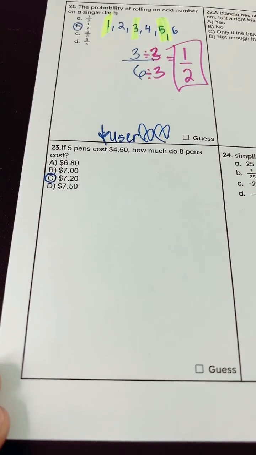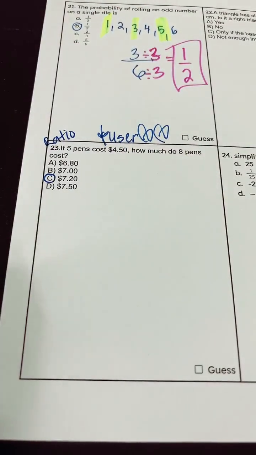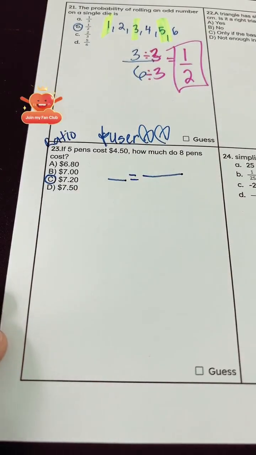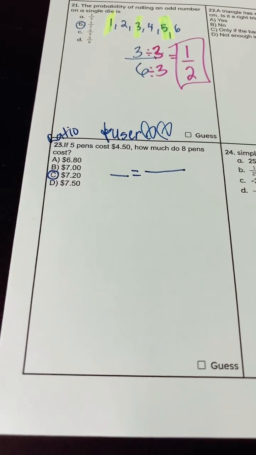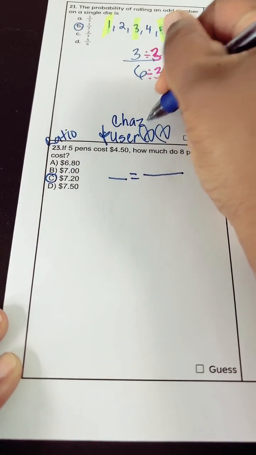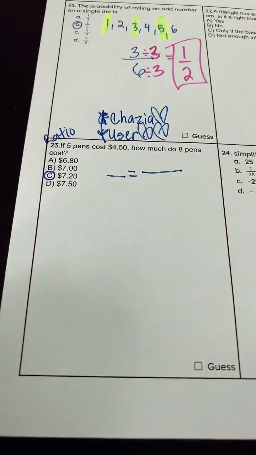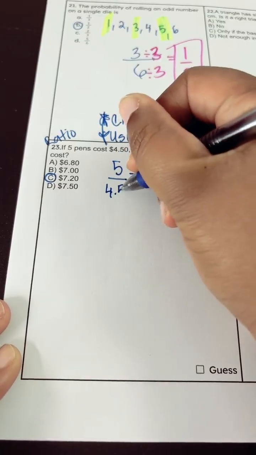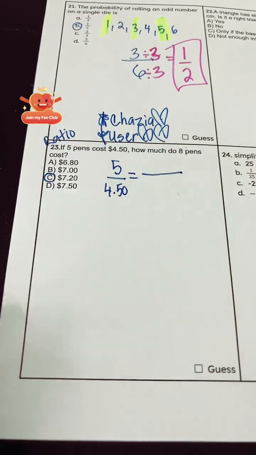Proportional. Yes, this is a common ratio type of problem, you guys. Ratio proportions. Whenever I see that, I know I have to set up something like this. All right, so 5 pens over 450. Where am I putting the 8? Am I going on the top, you guys, or the bottom?